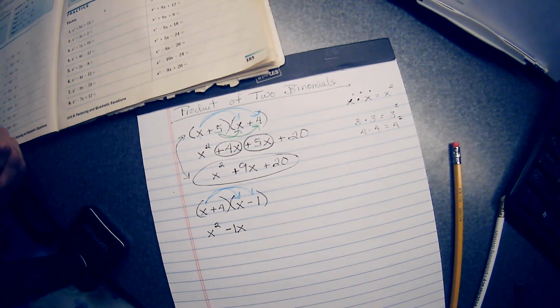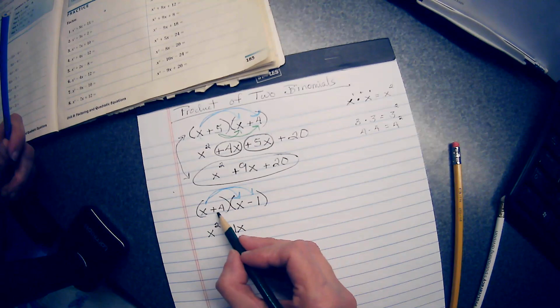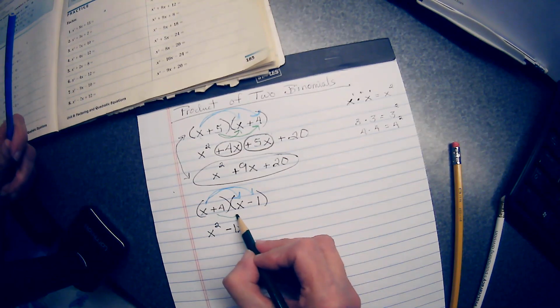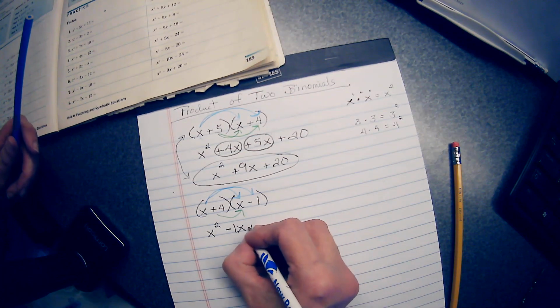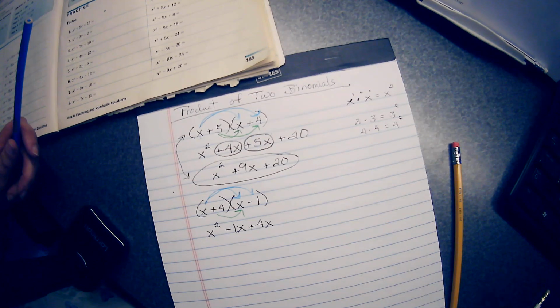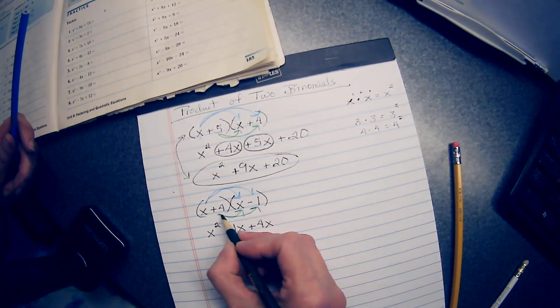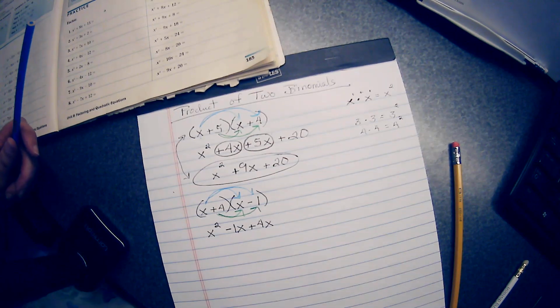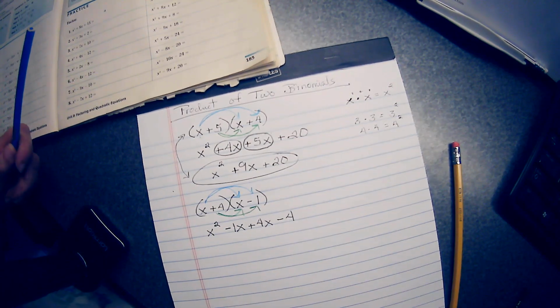But we'll keep it like that for now. All right, now I'm going to crawl under and multiply 4 times x, and I get 4x. Both terms are positive. And then 4 times negative 1. Positive times a negative is a negative 4.